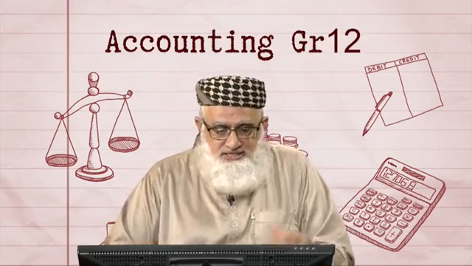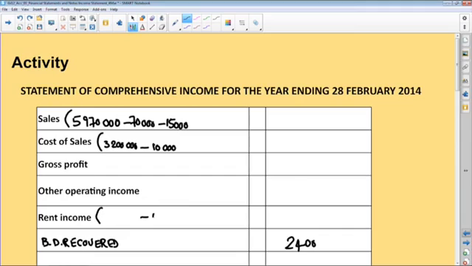Alongside my rent income, what's my double entry? A debit to rent income, minus 48,990. This was the calculation that would carry the marks.